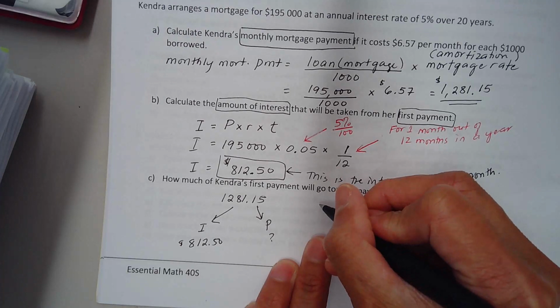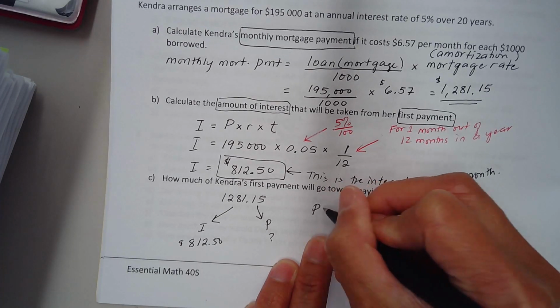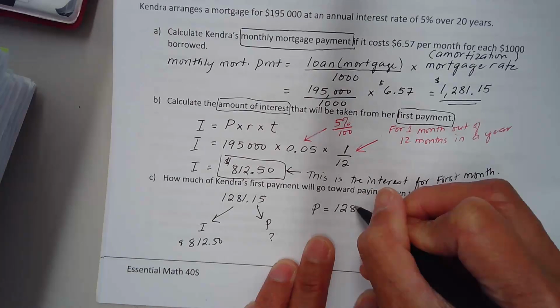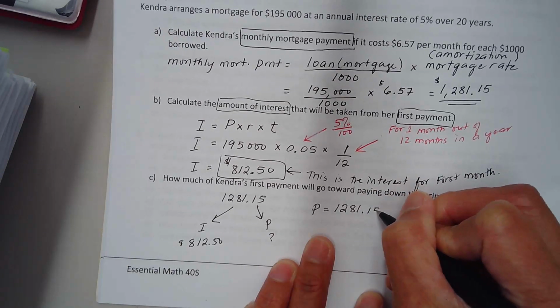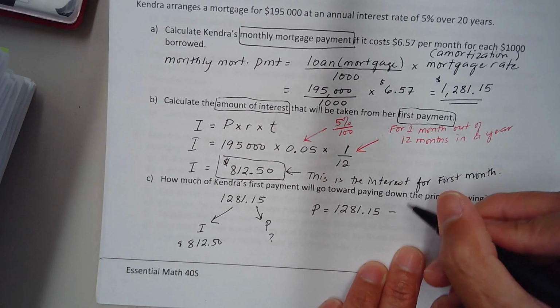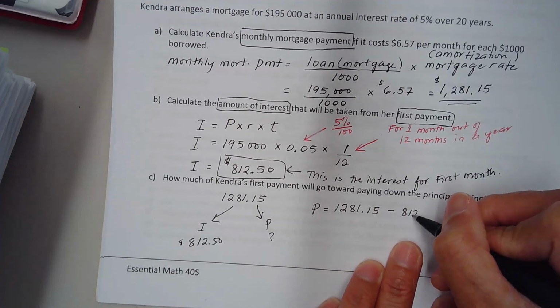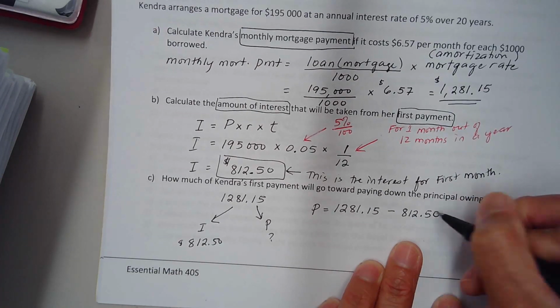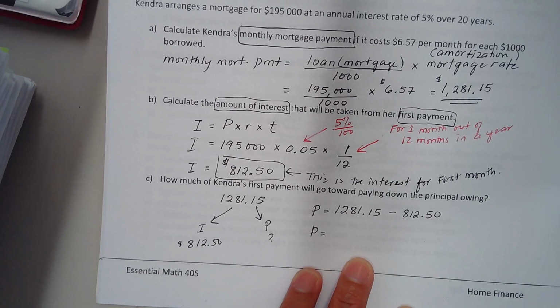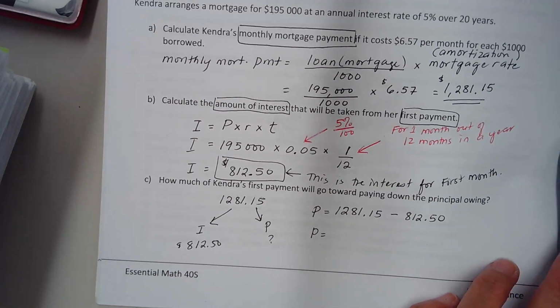So the principal is equal to whatever they paid in a month minus the interest, $812.50. Okay, let's calculate that together and see if we got the same answer.